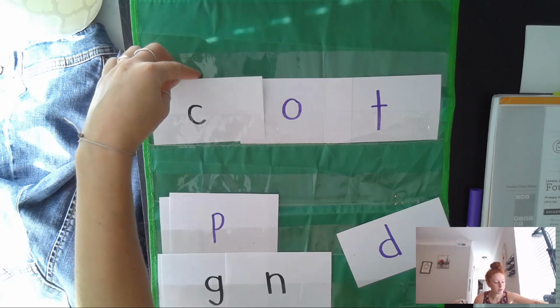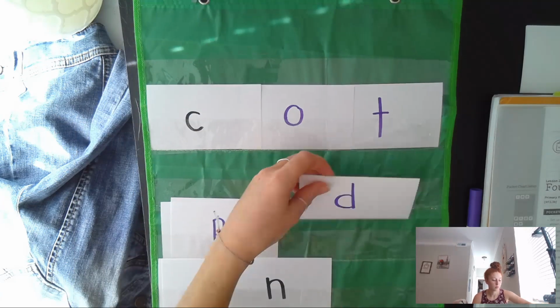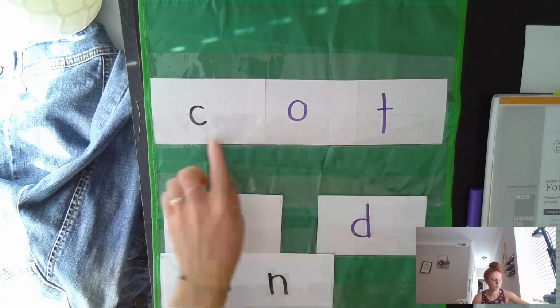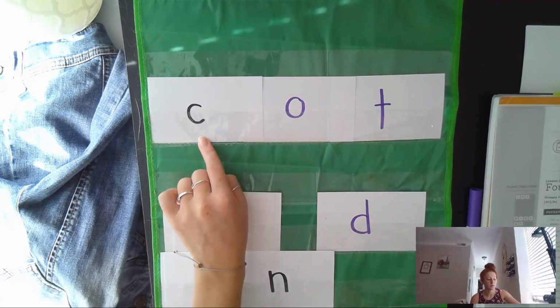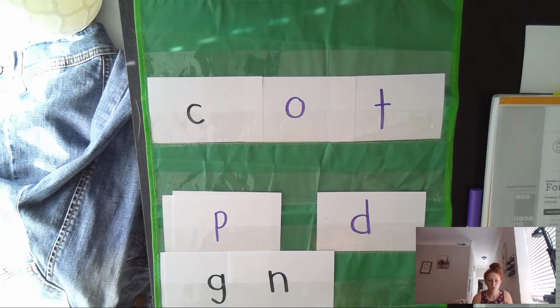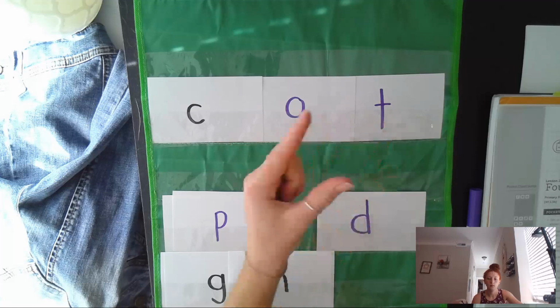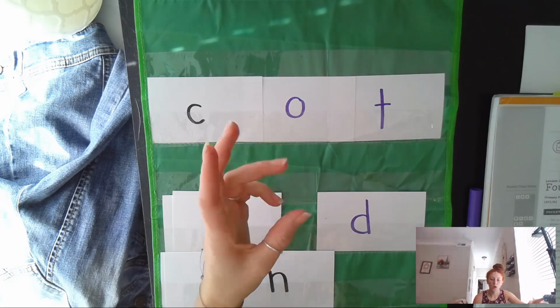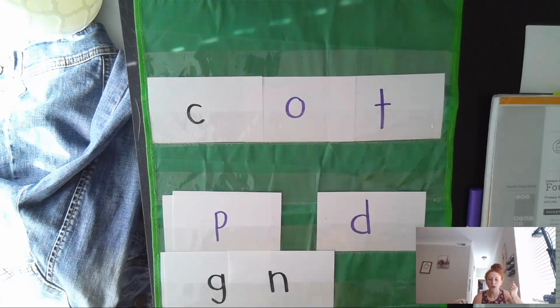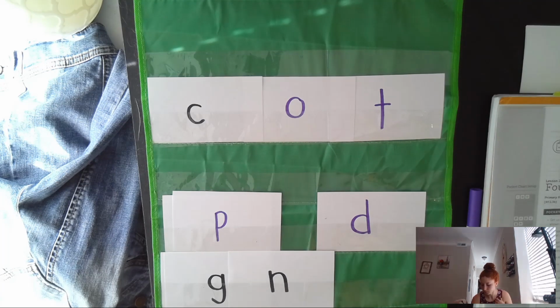All right. How about this one? Remember, this says k. What do we have? K, o, t. Cot. A cot is kind of like a movable bed that you can sleep on.